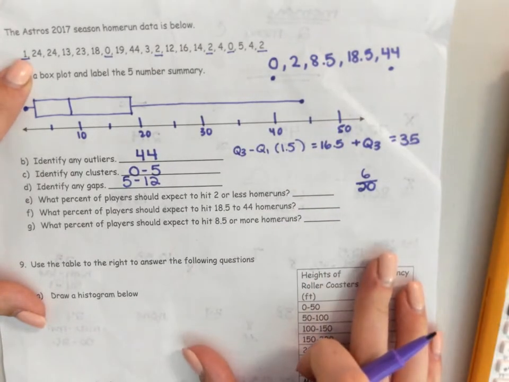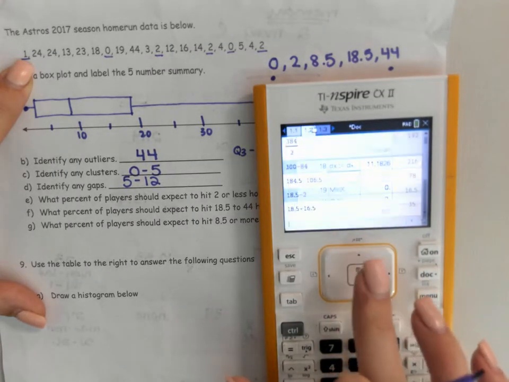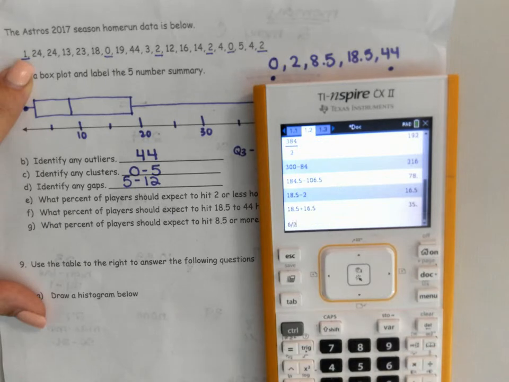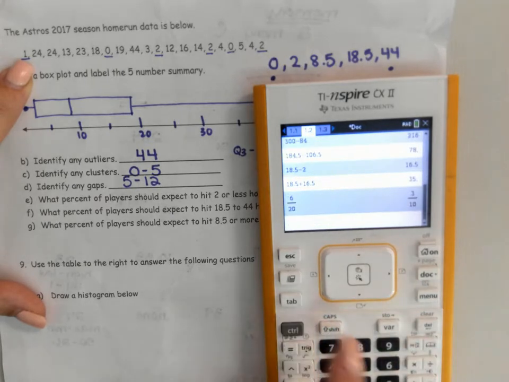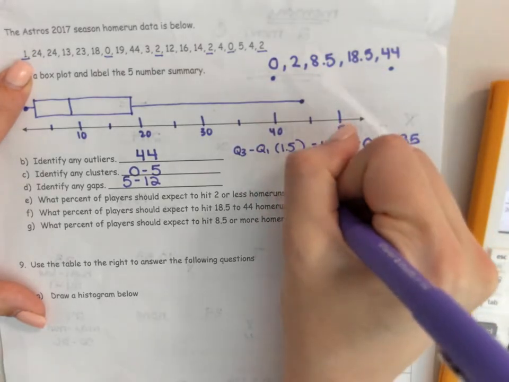Everybody see how I got those numbers? So 6 divided by 20. You can do Control Enter if you want the decimal. So 30%.